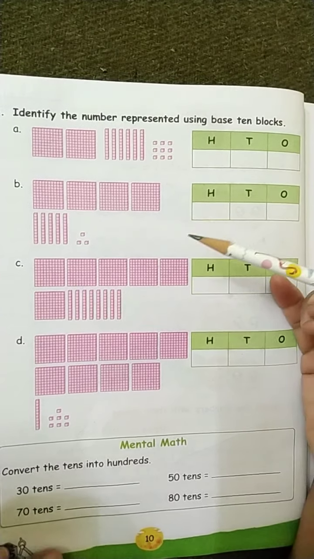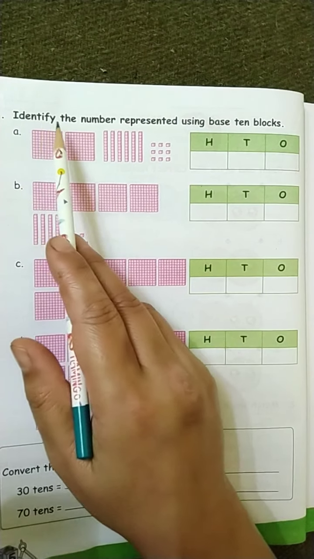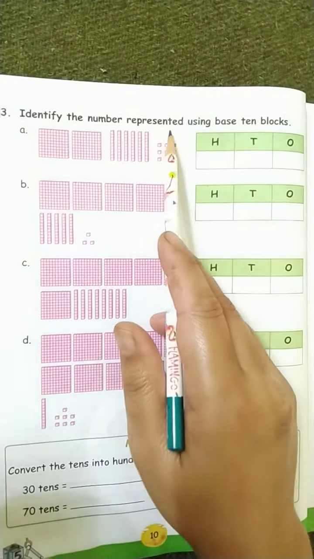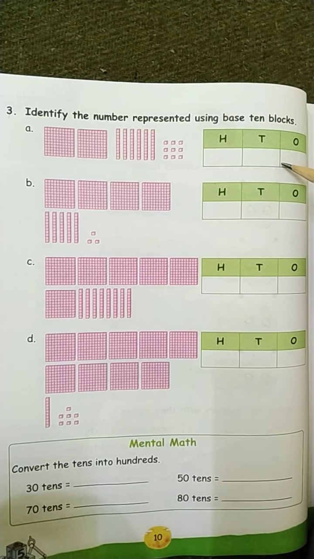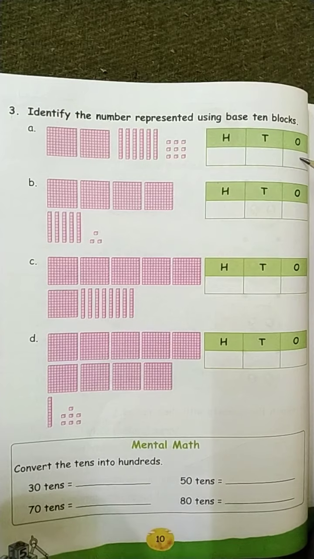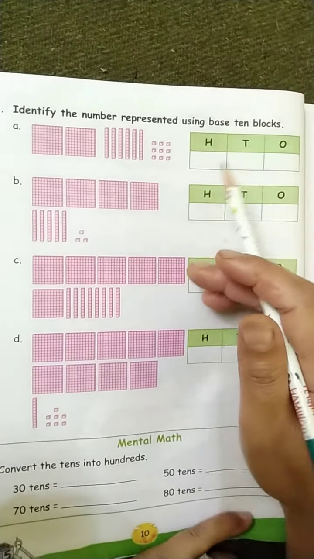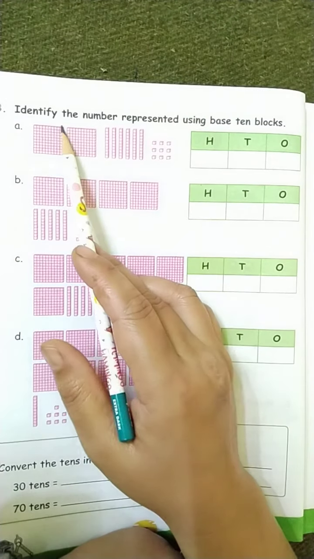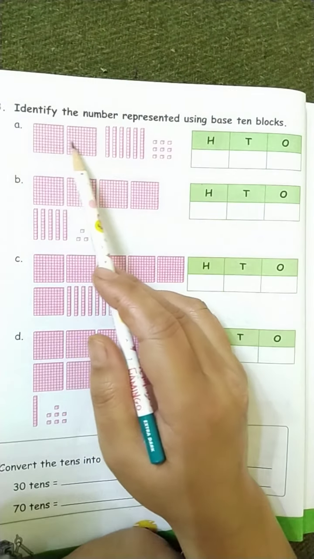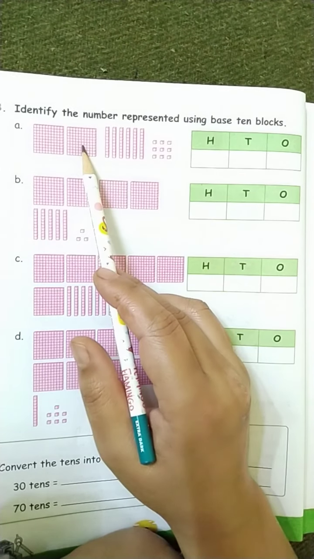Now in page 10, the continuation of exercise 1.1, question number 3. Identify the number represented using base 10 blocks. So over here now we are learning how to write 3 digits in their correct place values. Okay, so like I have explained before, the big block represents 100. So how many big blocks are there? 2. So it means 200.